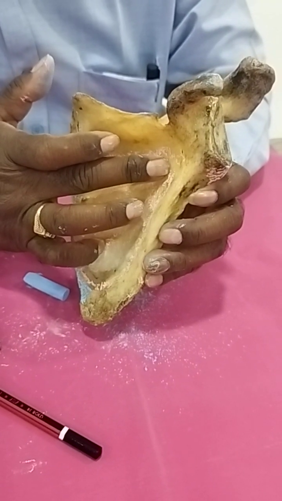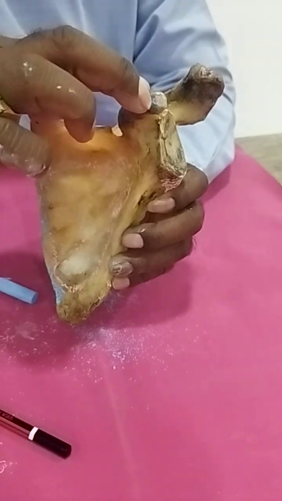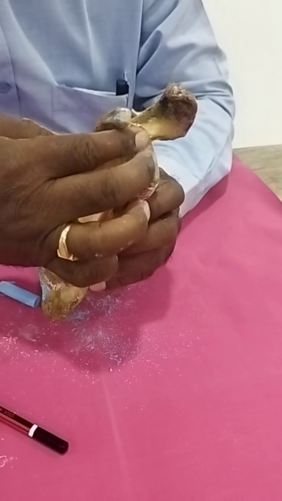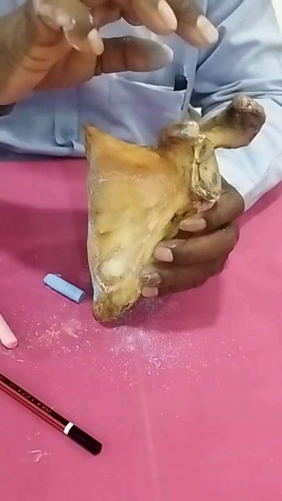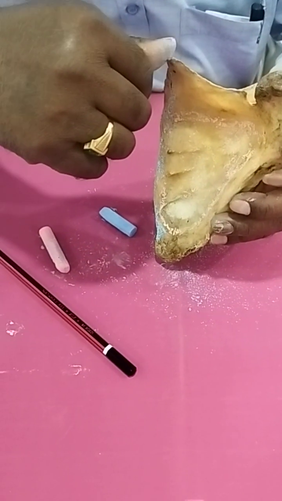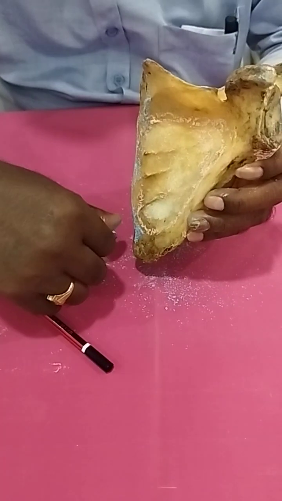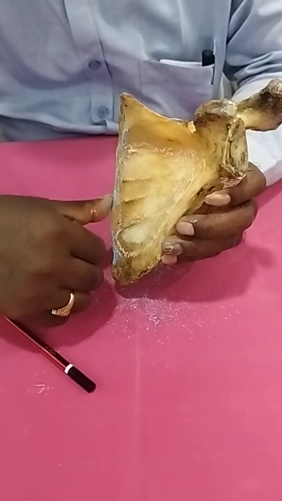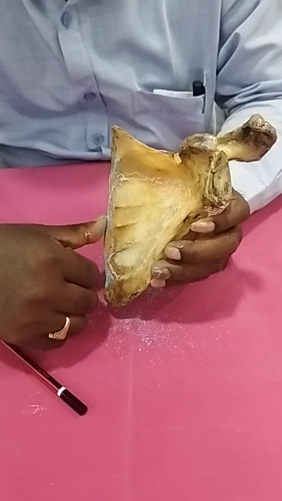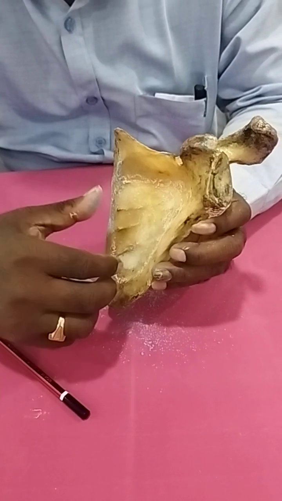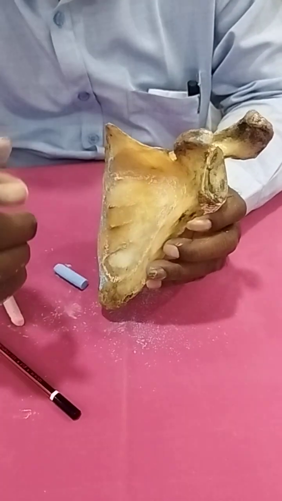The remaining are 2 secondary centers in the coracoid process, 2 in the glenoid cavity, 2 in the acromion process, and another one at the medial border of the scapula. So 7 secondary centers, one primary center.